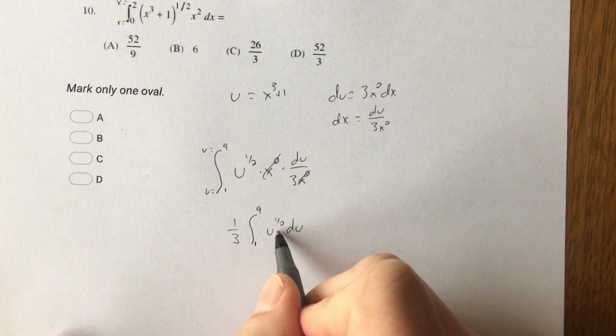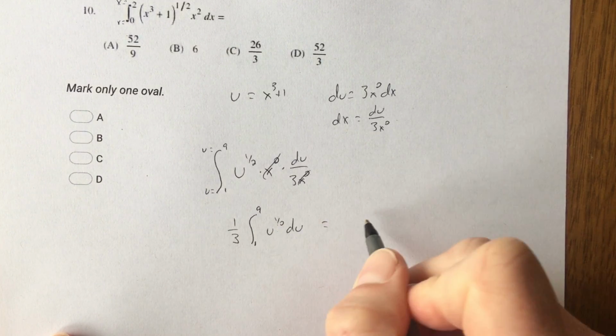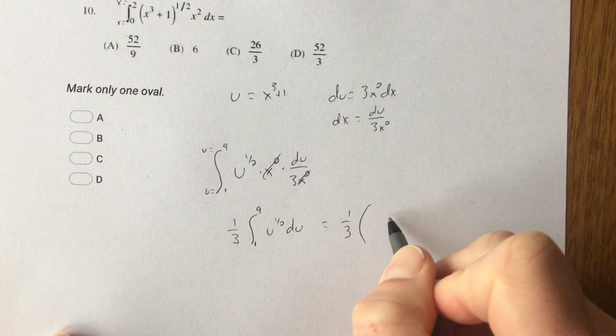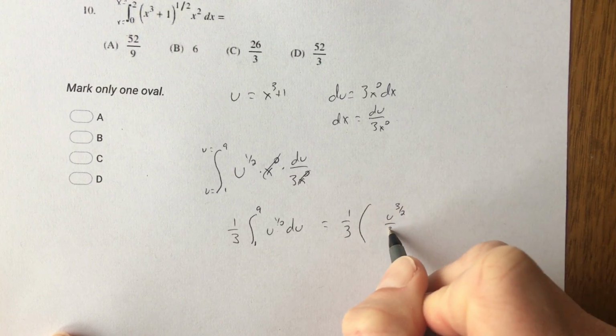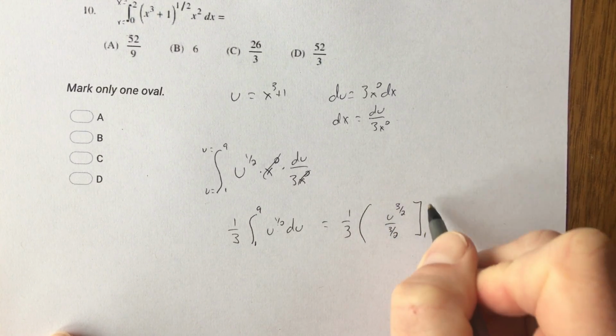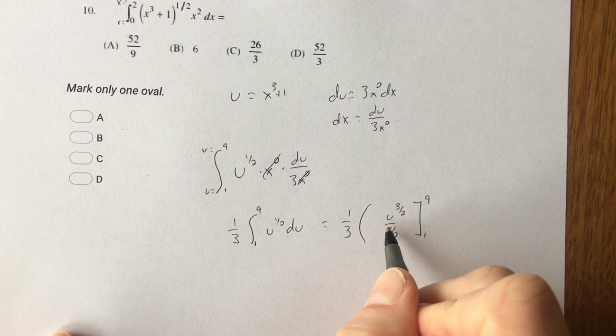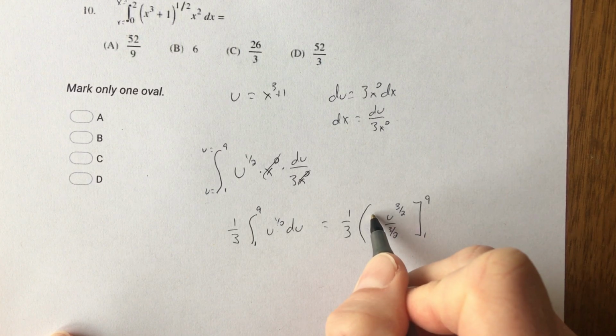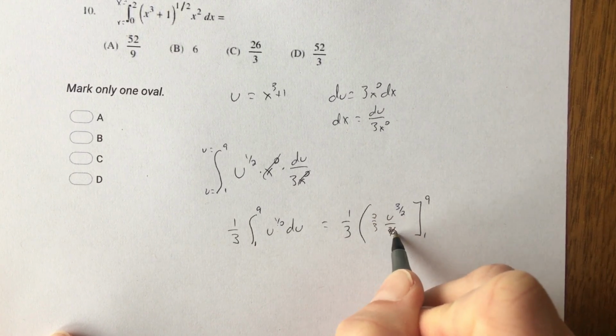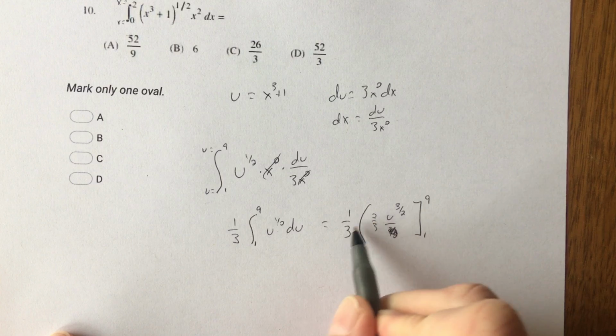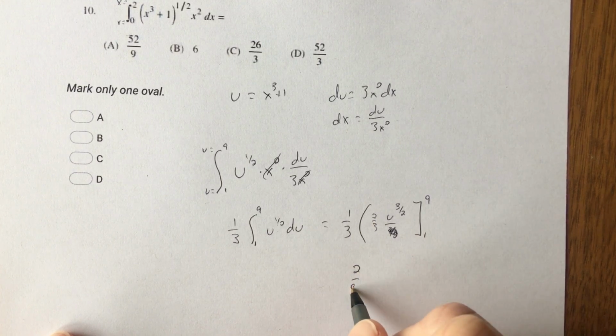So we'll go ahead and integrate. This is going to integrate up to u to the 3/2 over 3/2, and we're going to do that from 1 to 9. If we flip that, that becomes 2/3. So I'm going to go ahead and do that. And then 1/3 and 2/3 will create 2/9.